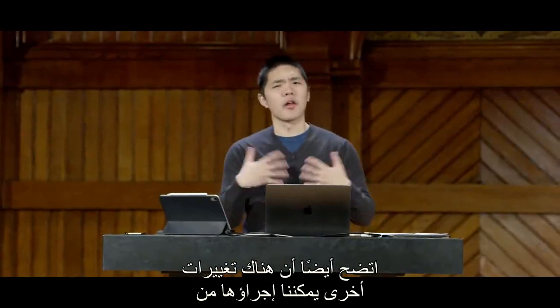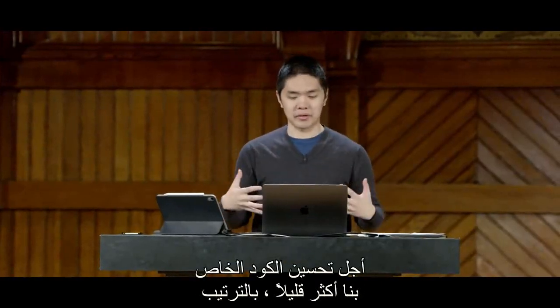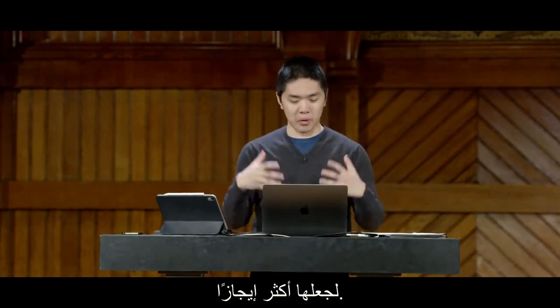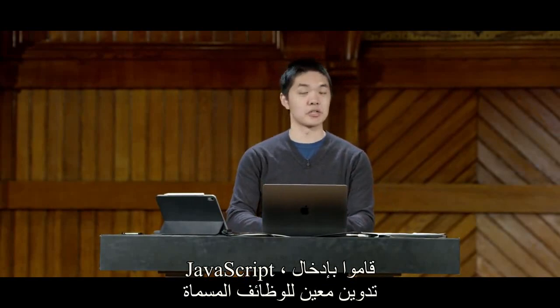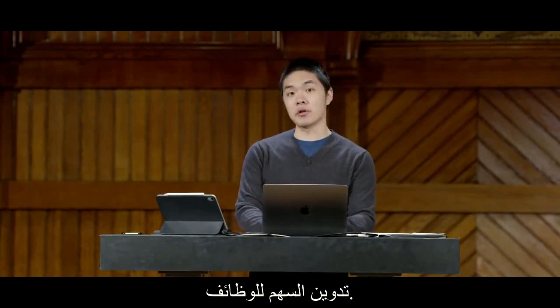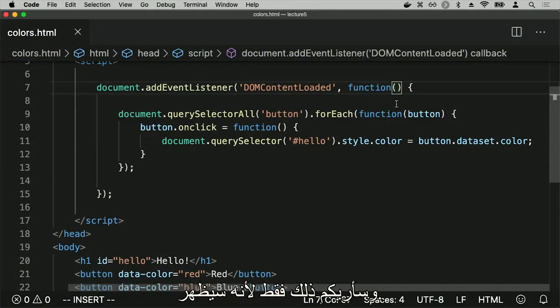It turns out, too, that there are other changes that we can make in order to optimize our code a little bit more, in order to make it a little bit more succinct. And one way is that in more recent versions of JavaScript, they've introduced a particular notation for functions called the arrow notation for functions. And I'll just show it to you because it'll come up.